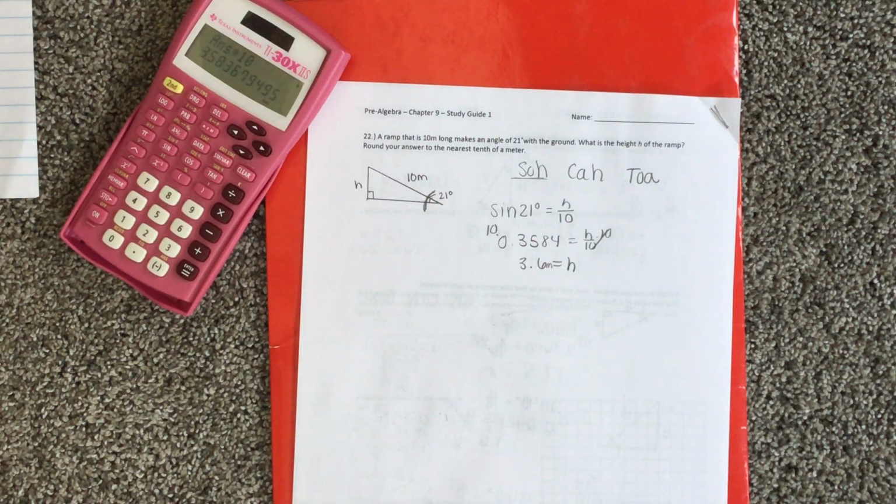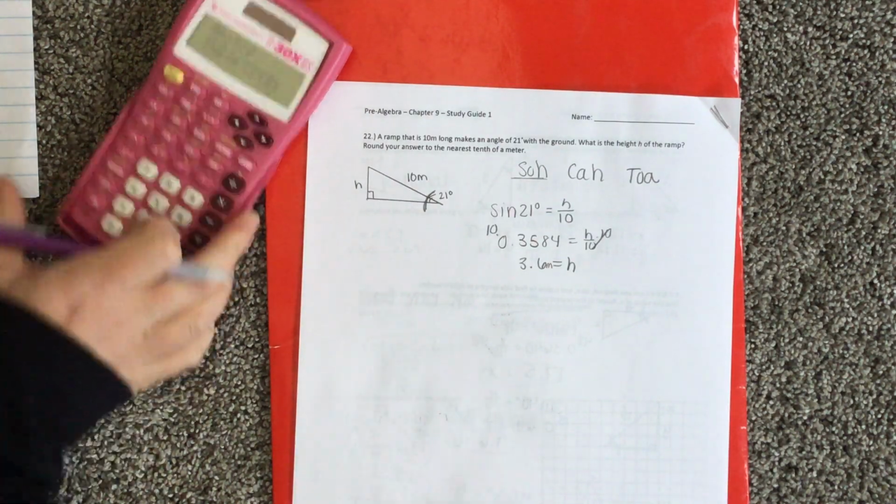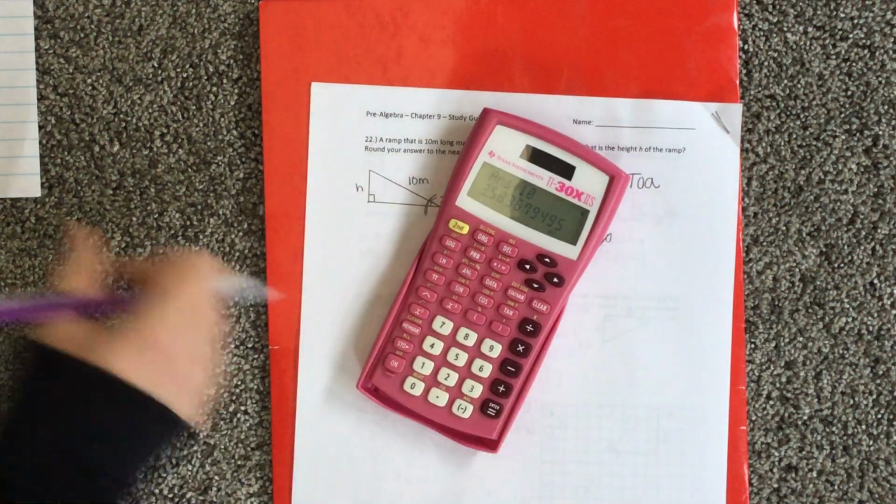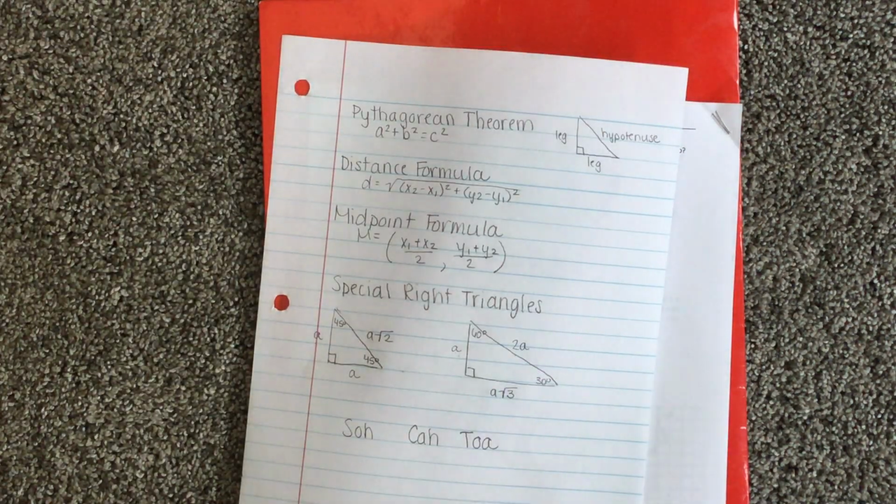Okay, so when you're doing your test tomorrow, make sure you have all your supplies. You have your calculator, you have your note card with your formulas, and there was also a golden sheet that you were given with perfect squares and square roots on it that you're going to be allowed to use.